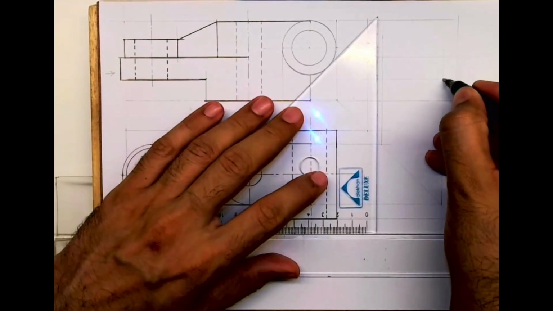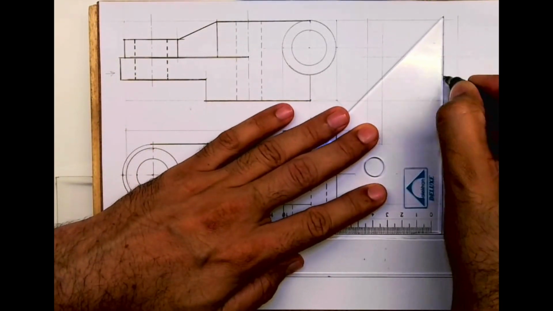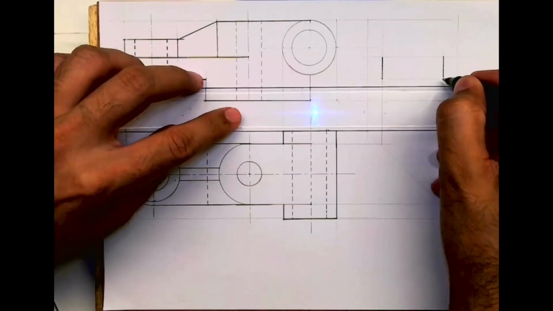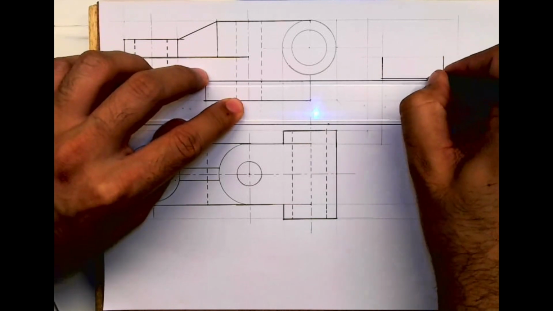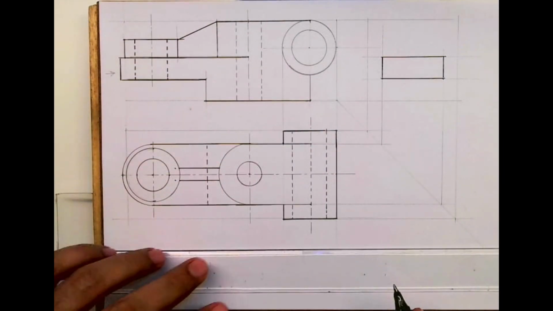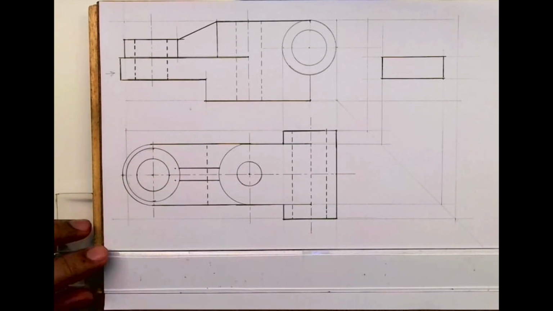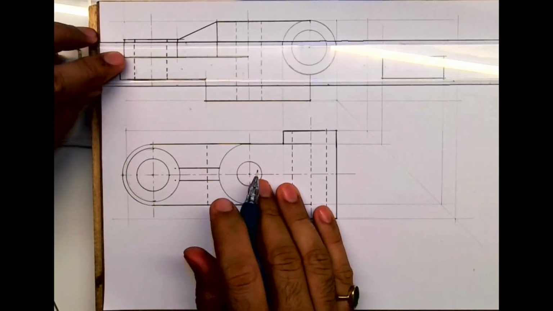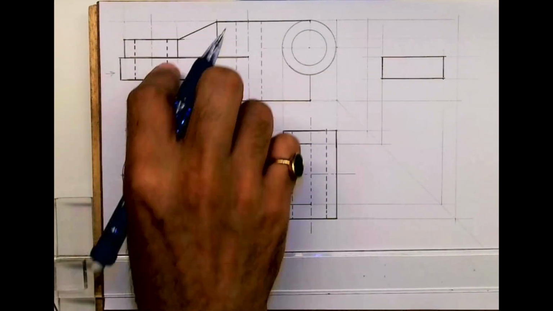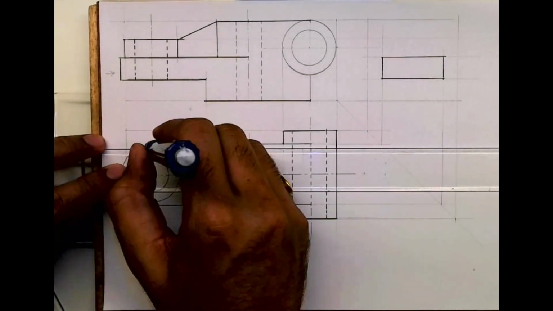See this part, circle, so it will be rectangle. This way. Then we have one more circle. So we have a rectangle for that, so that I'll extend. And this circle I will extend.